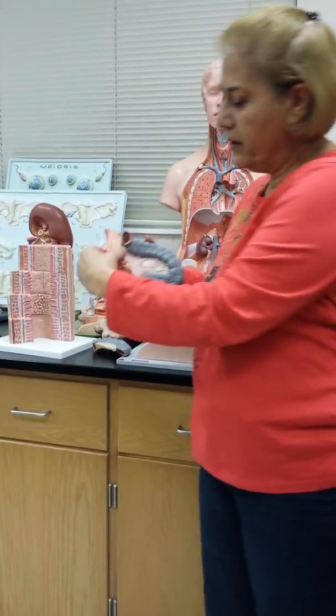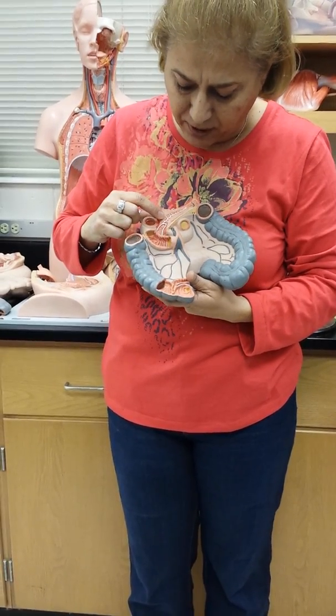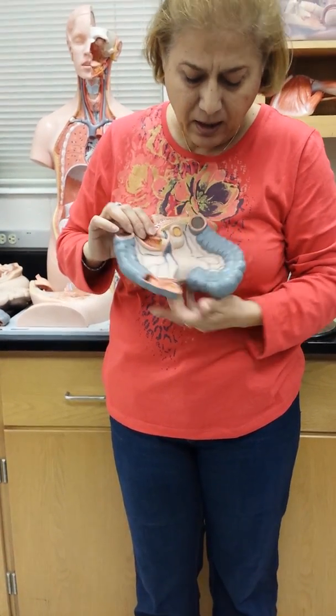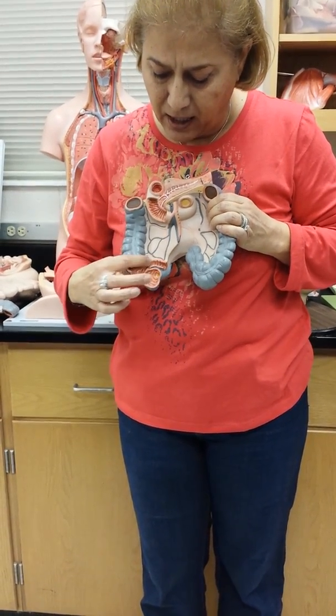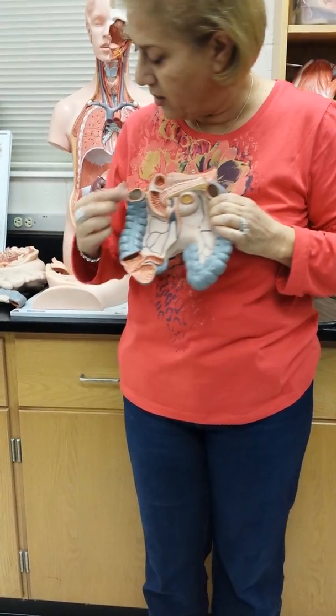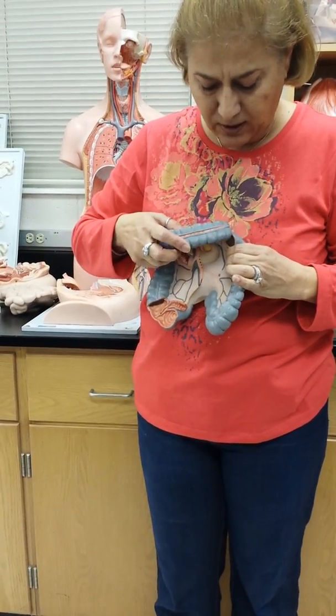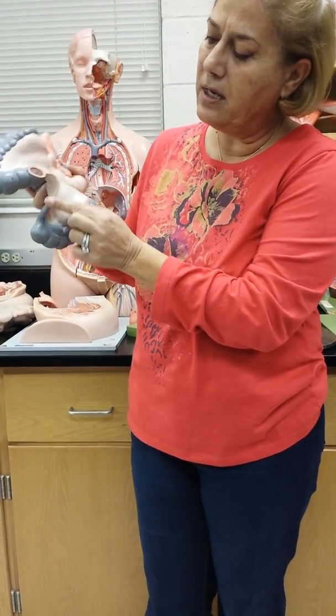And we have the small intestine, right there is the duodenum, the pancreas, and then we get the large intestine right here. We have the ileocecal valve, this is the cecum, the ascending colon, the transverse colon, the descending colon, and right here is the appendix.